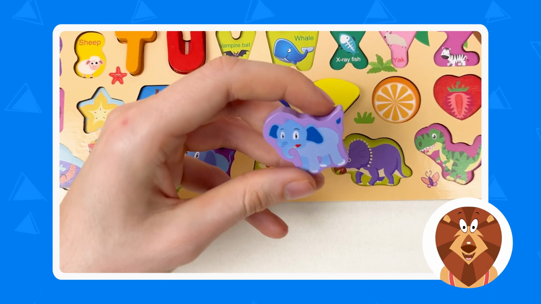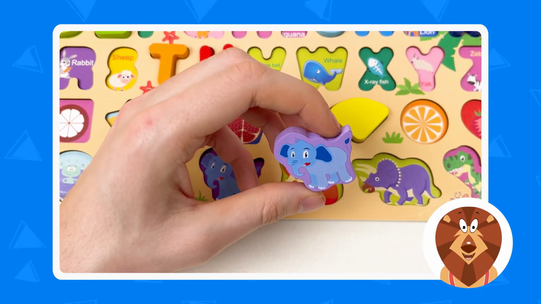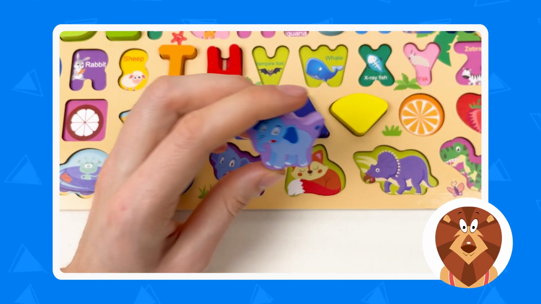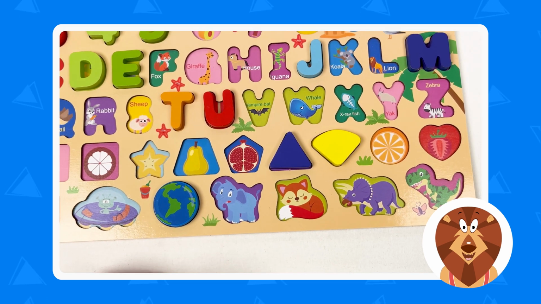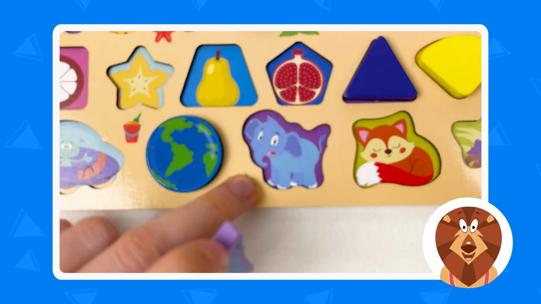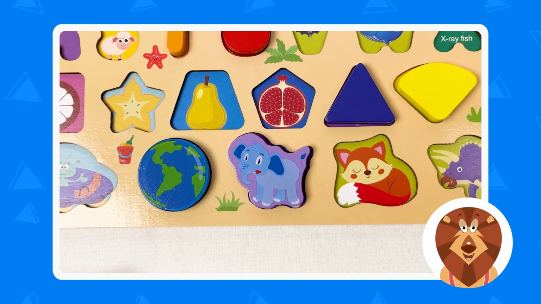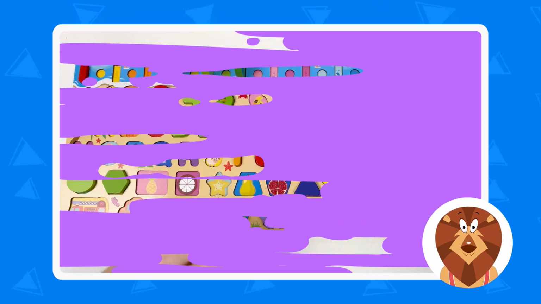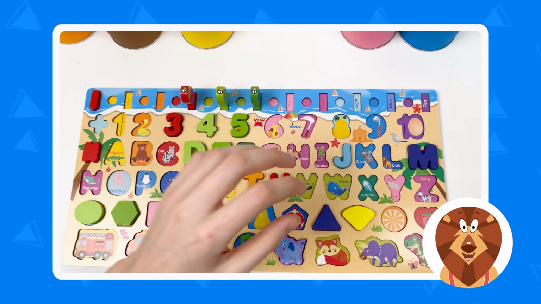And here we have the elephant. And look, the elephant is smiling to us. So let's find where we can put the elephant. Can you see on this board the elephant? Yes, it's here. Here is the elephant. And elephants, they have the big ears. Okay, great. And let's continue and let's take the next crayon.